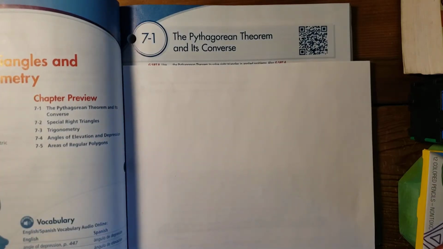Okay, this is IM2, and this is lesson 7-1. So instead of finishing out the rest of chapter 4, we're going to finish out our talk about triangles as we finish up this distance learning. So I want to jump up to triangles and talk specifically about right triangles.